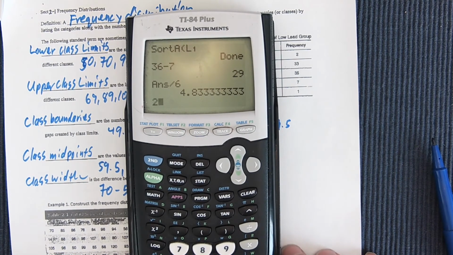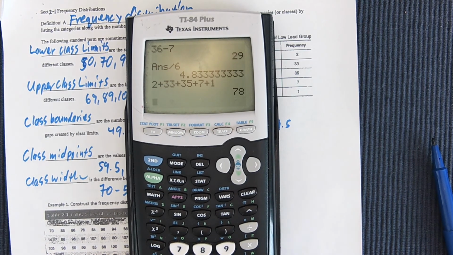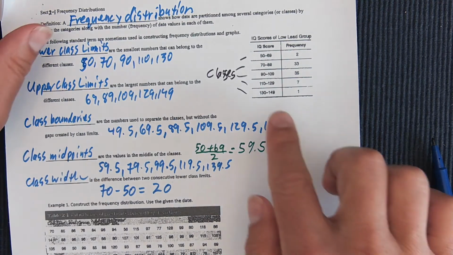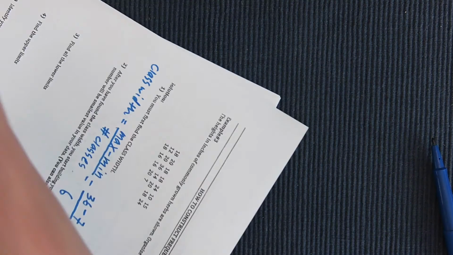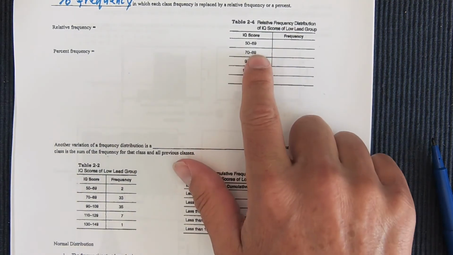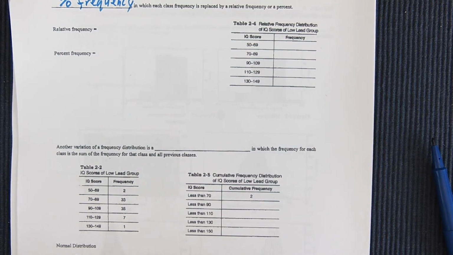So 2 plus 33 plus 35 plus 7 plus 1. And there's 78. So again, what I'm about to do is going to be based on this data here, not the previous data that we just went through. So here we are.